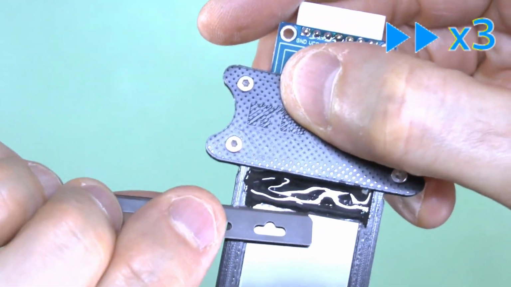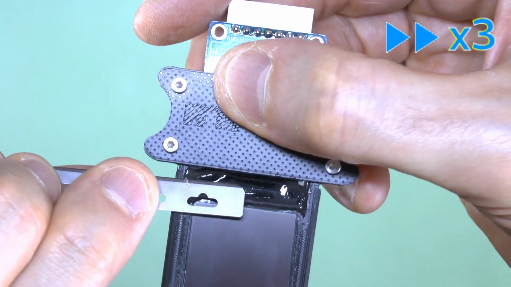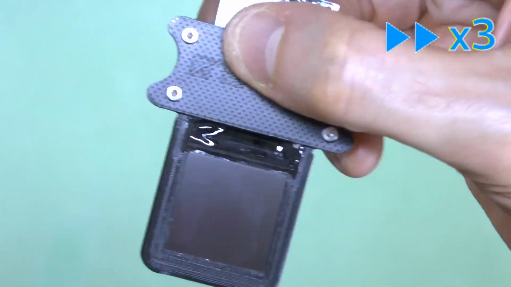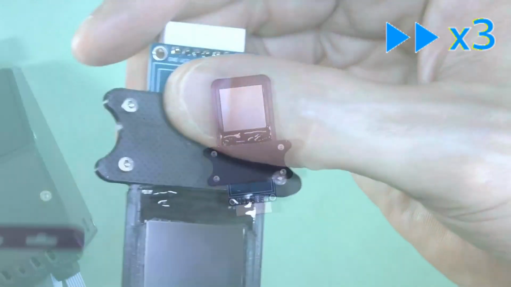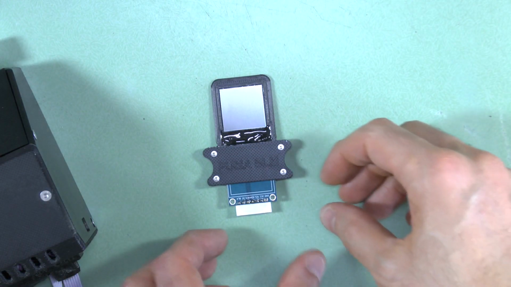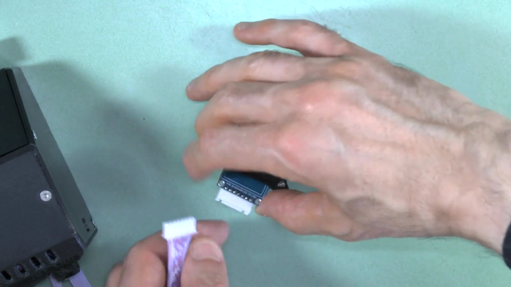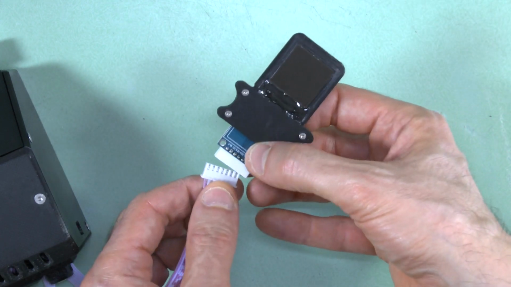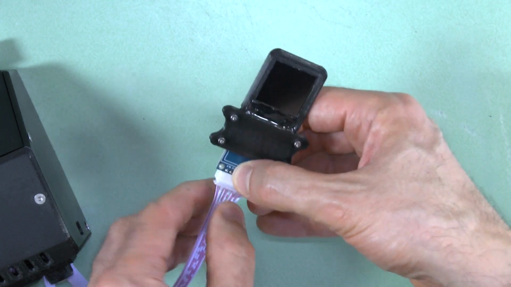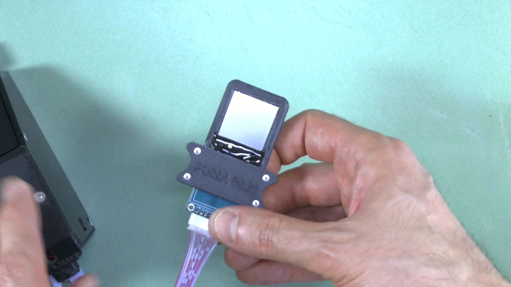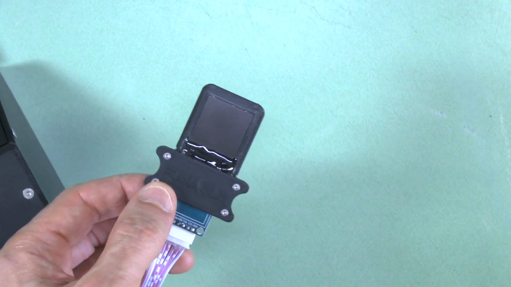Just be careful not to get any glue on the clear aperture and avoid going over the top surface of the filter slider itself. After the epoxy has fully set, test the unit for the last time. If it works, then you have succeeded in making your fully functional PUMA SLM module.